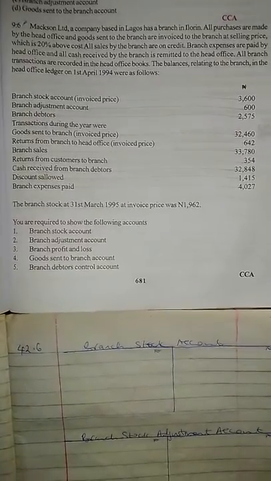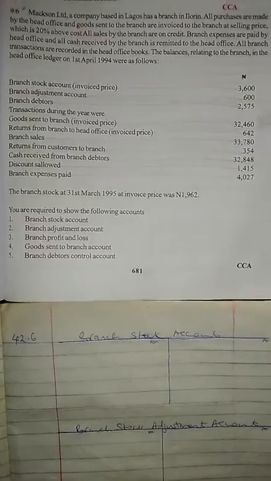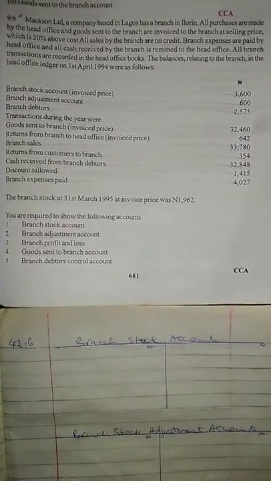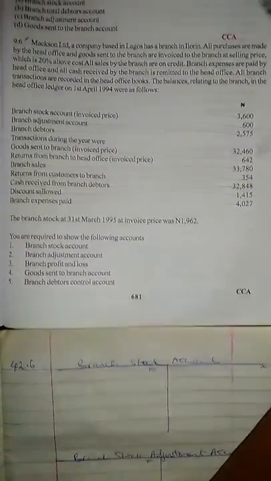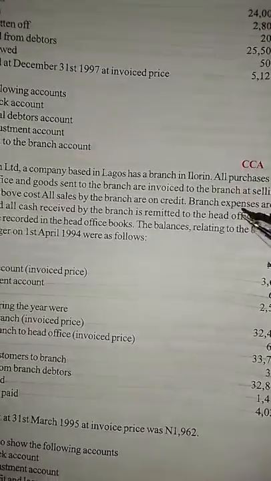A branch account is an account prepared by a company that has a branch and a head office in separate locations. So we want to solve exercise 42.6. Mark Tinson Limited, a company based in Lagos, has a branch in Ilorin.